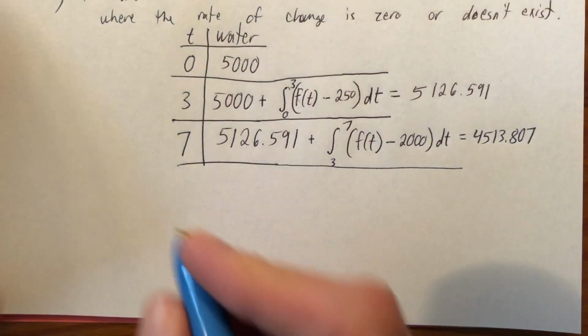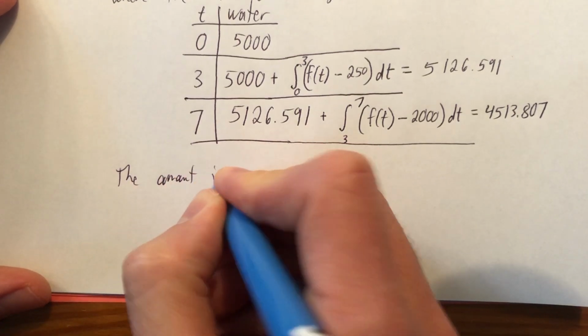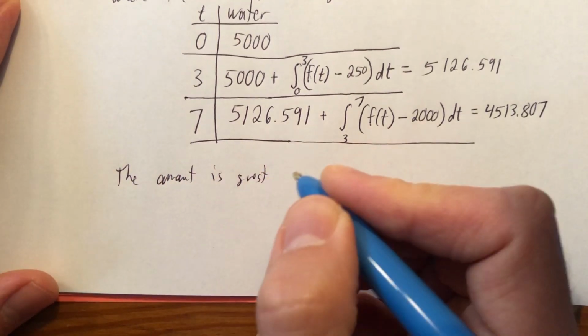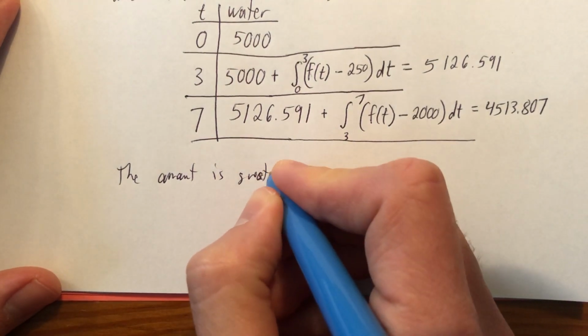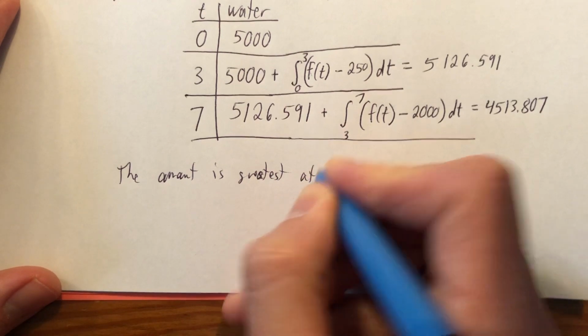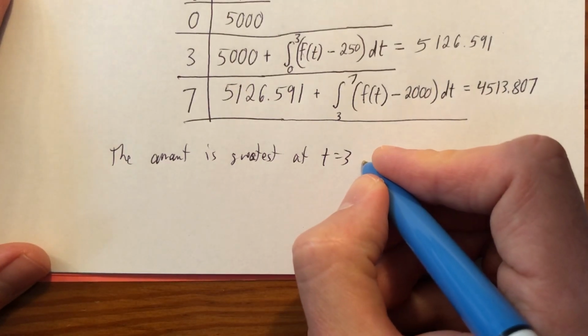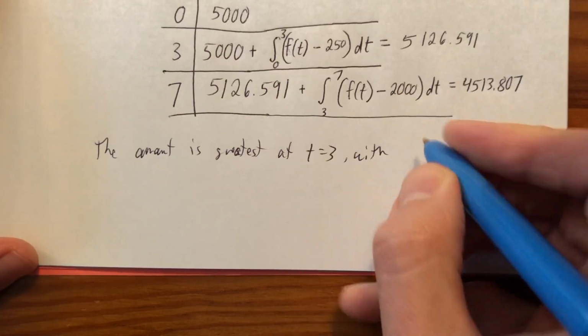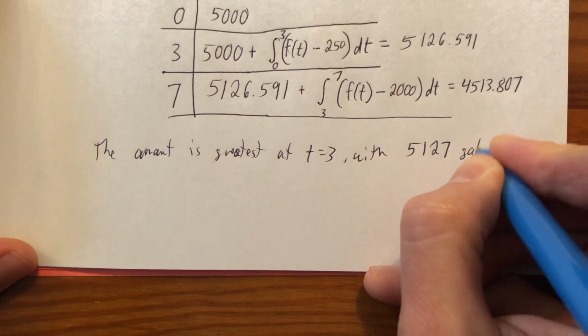Well, let's answer that. The amount is greatest. How about greatest? Greatest at t equals 3. The voice just cracked. With, and to the nearest gallon, so 5,127 gallons.